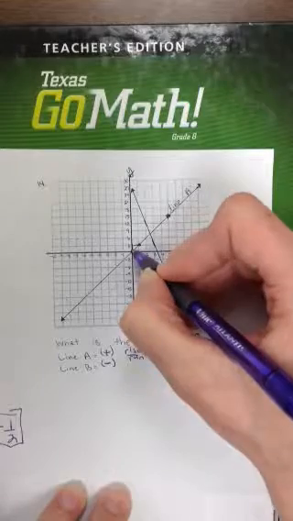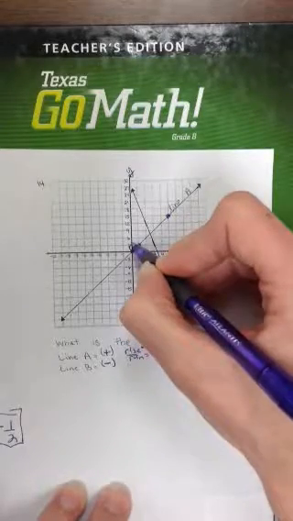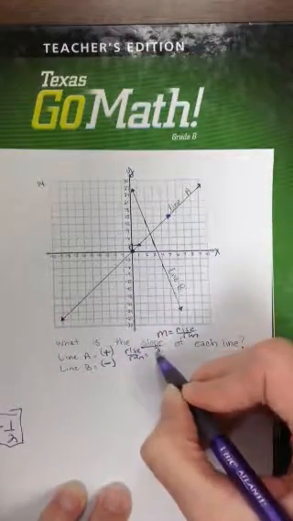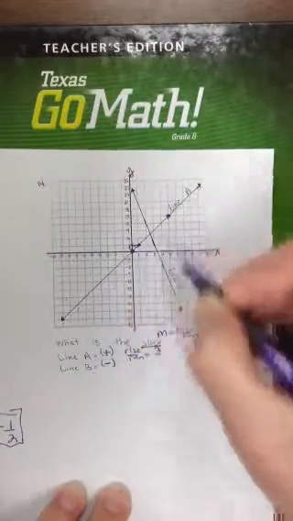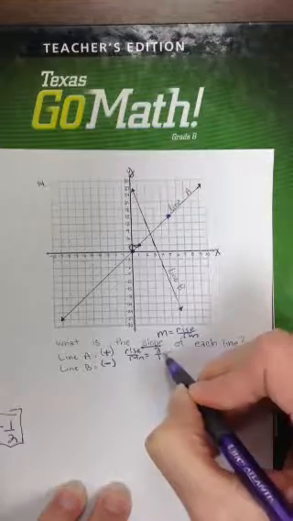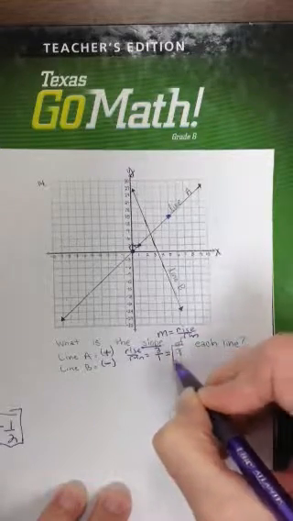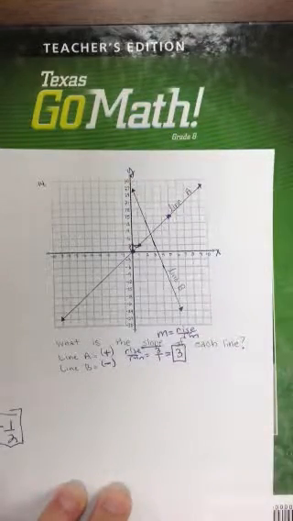So here, starting at my origin, I count up 3. So for my rise, it is 3. I'm going to count over 1 because my X scale is going by 1. So for my run, it is 1. So 3 divided by 1 is 3. So the slope of line A is equal to 3.